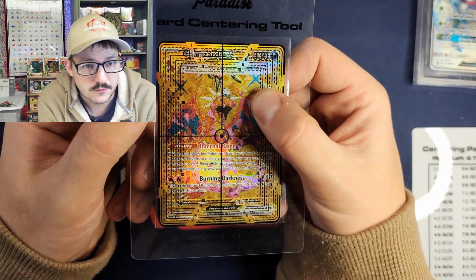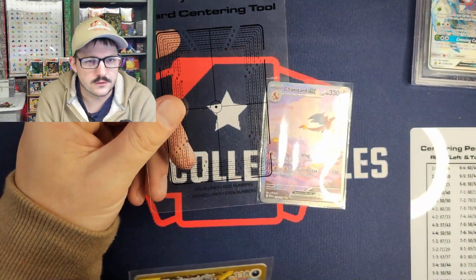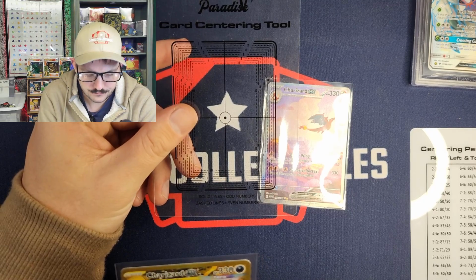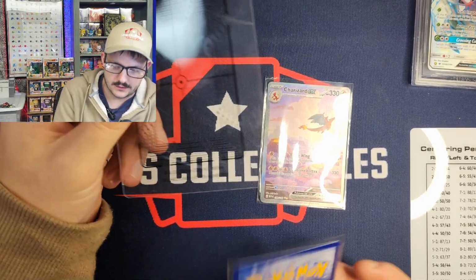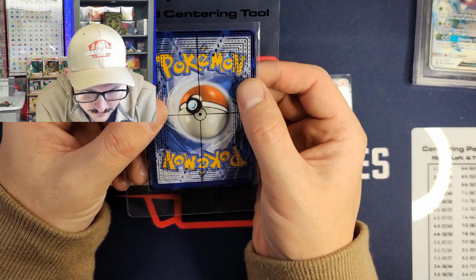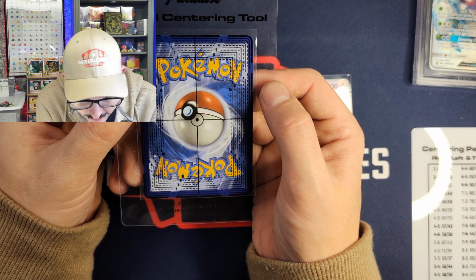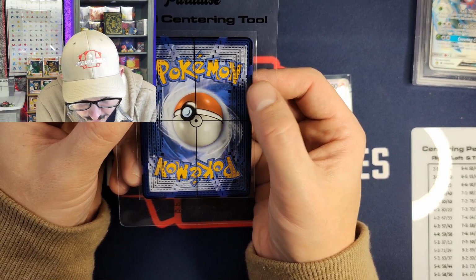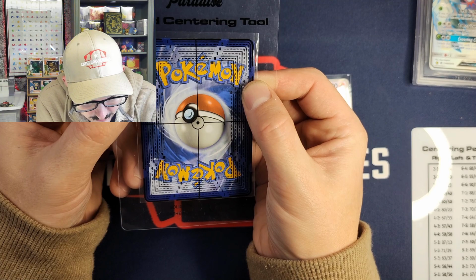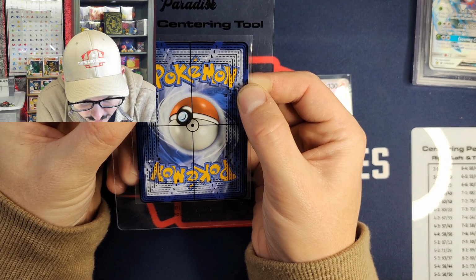Also about a 2. So the front of the card, we're looking good when it comes to centering, right? As well as centering, you're going to have to look at the back of the card. So on the back of the card, I do the same thing. I'm eyeballing it and I'm seeing, okay, there's a 2 on the left and a 3 on the right.